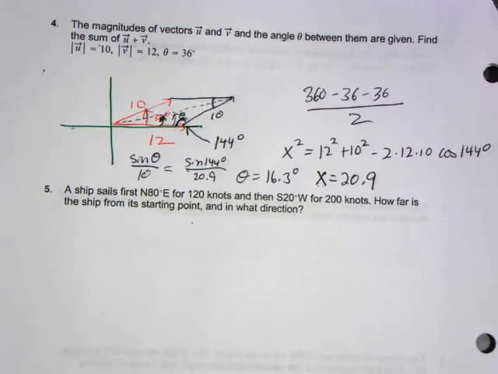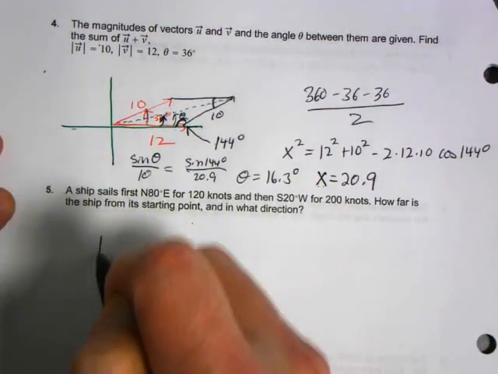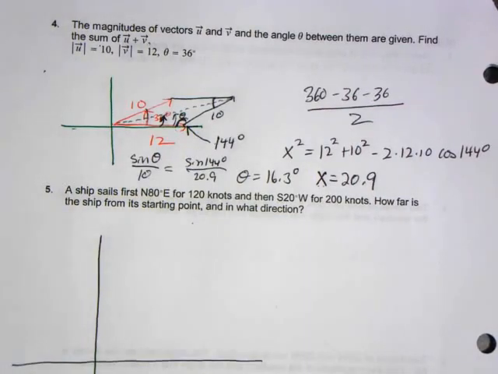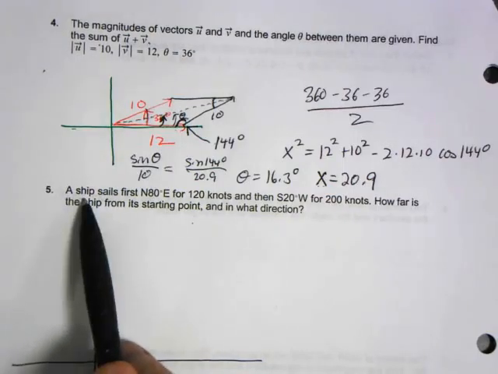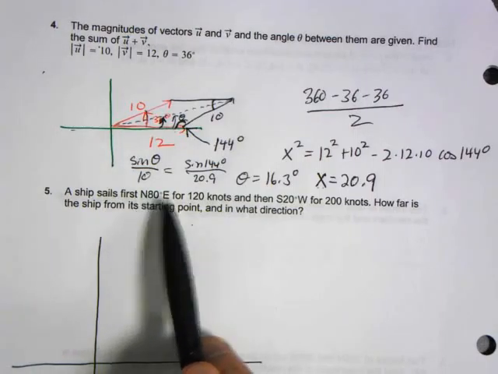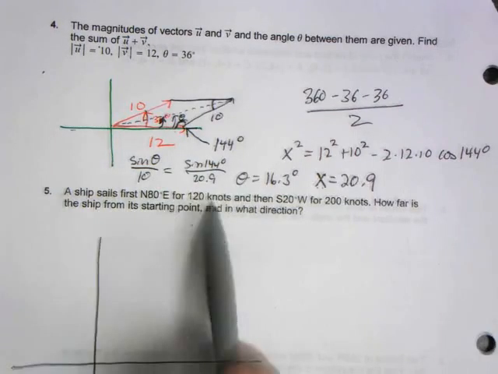All right, so number 5 is similar to the problem Grace asked in the homework, that I said we haven't gotten to yet. It says, a ship sails first north 80 degrees east for 120 knots.